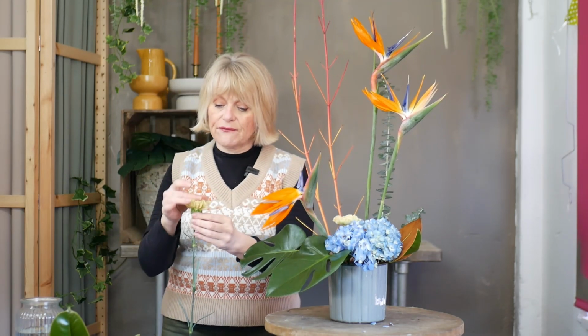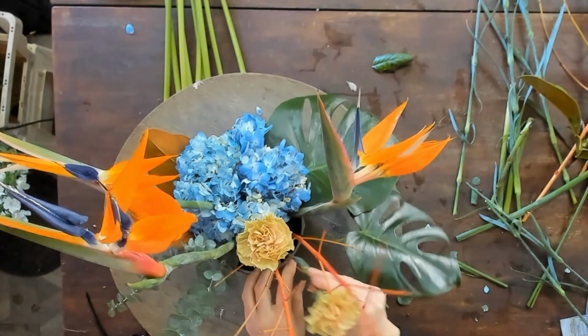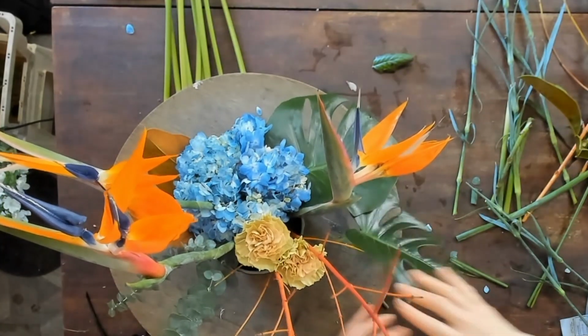I'm just going to use that finger and thumb method just to open up that carnation so that there's more colour showing in it. And I'm going to tuck these around the back, almost to create the same effect as the hydrangea has created at the front. By grouping them really close together, we get that interesting massed grouped look, which creates a visual impact. And I'm going to put 5 here at the base.